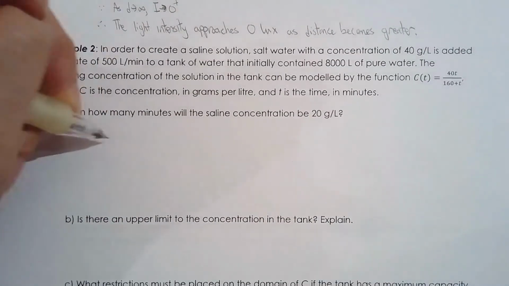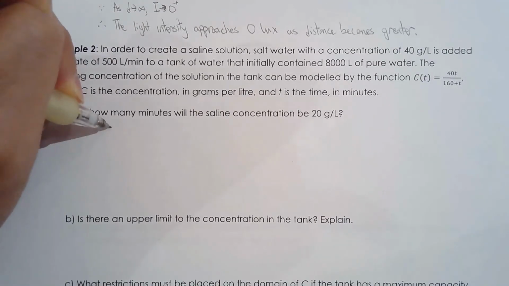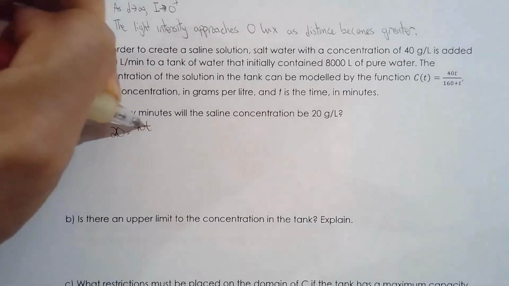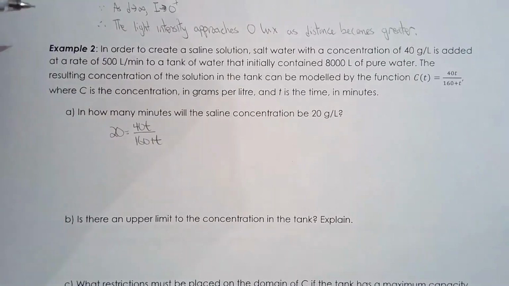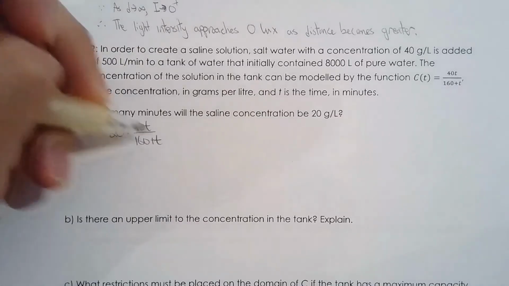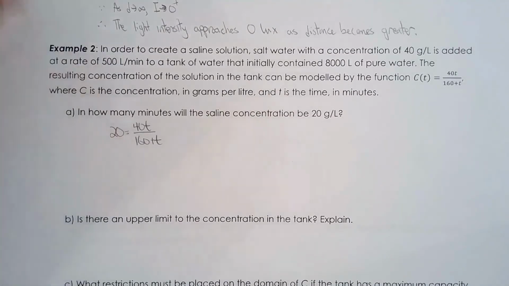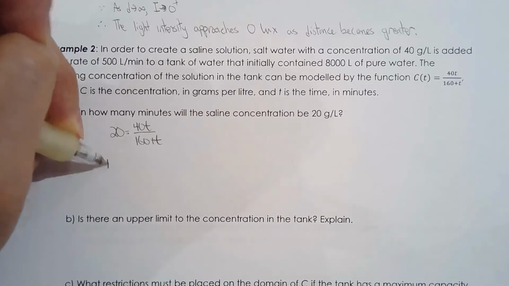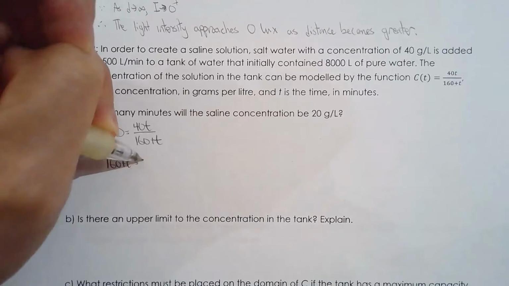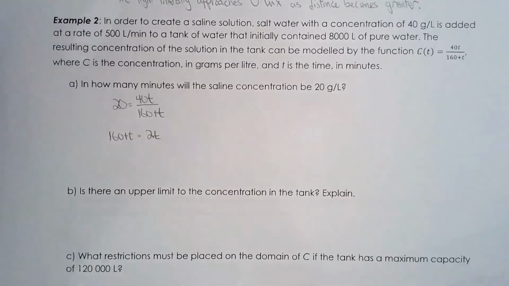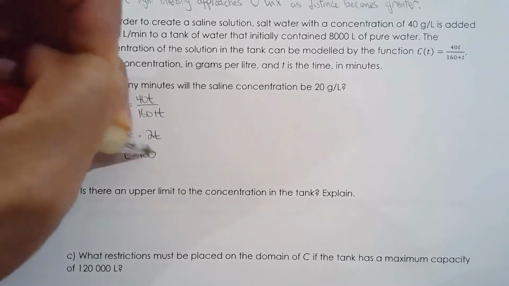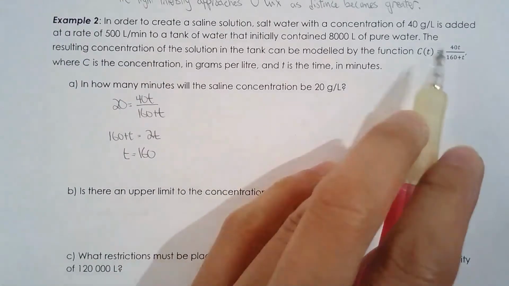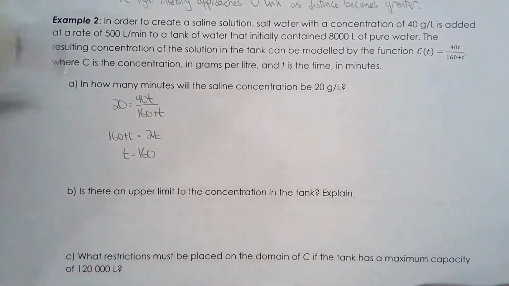Okay, let's see. You know what? Let's set C of t equal to 20, and what do we have here? We have a rational equation. How do you solve a rational equation? Multiply both sides by the lowest common denominator and solve for t. But here, 20 and 40, there's a common factor of 20. So I can make my life a little easier by doing 2 steps in one, like that. And then solve for t equals 160. You can easily take this and sub it, find C of 160, and then make sure it's equal to 20.